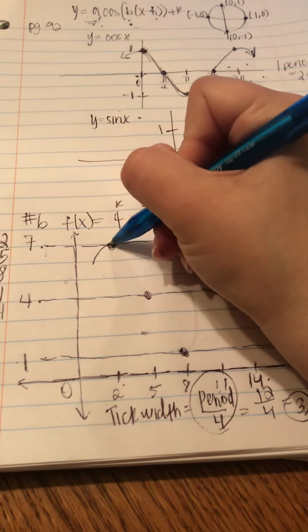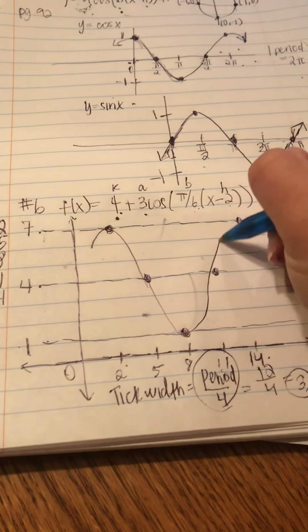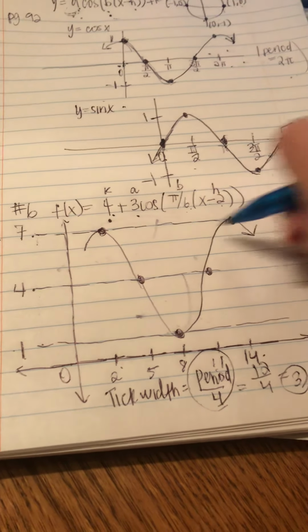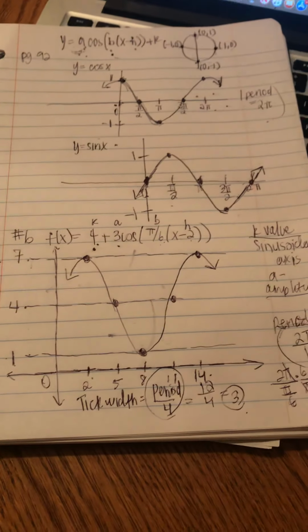And after you've created those points, you're going to connect the points. And then there you have it. That is 1 period of cosine. And that's how you do it.